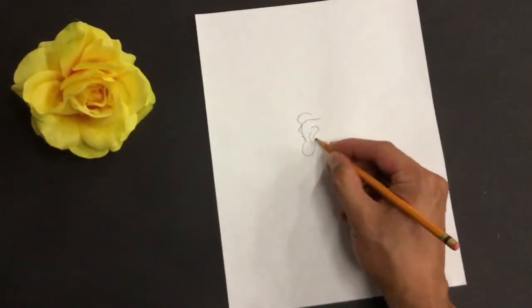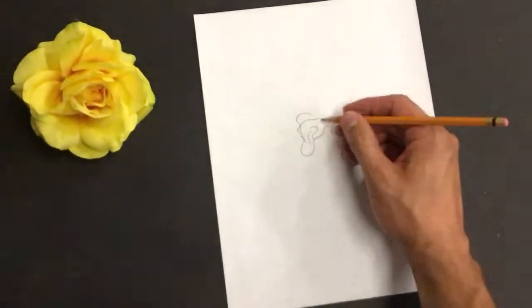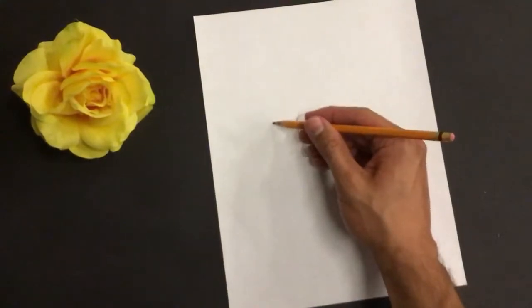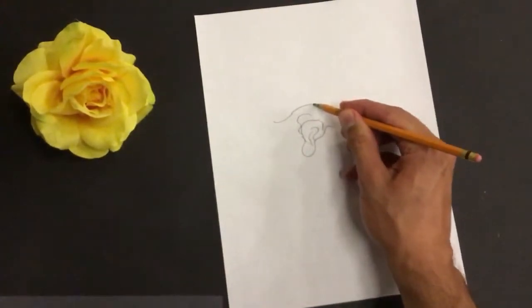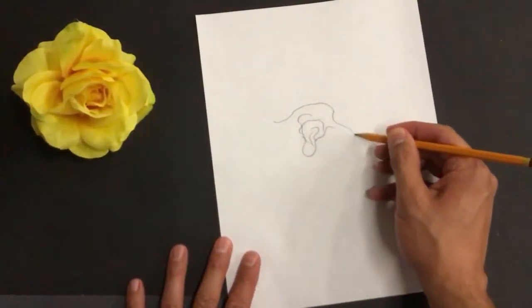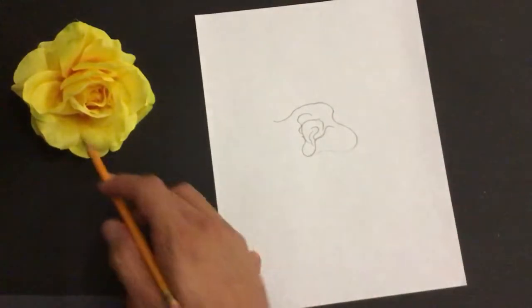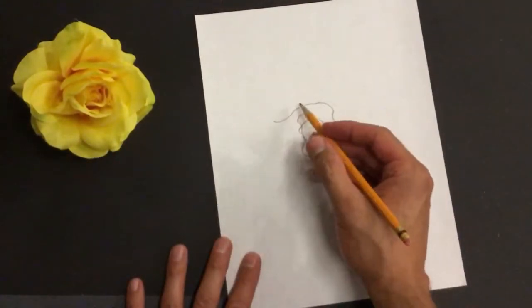Not all flowers are going to make this S shape like this one here. So I want you to draw what you see in your flower. But this is what I see here. I'm coming out like this, and it's all different shades of yellow and maybe even some oranges down there.